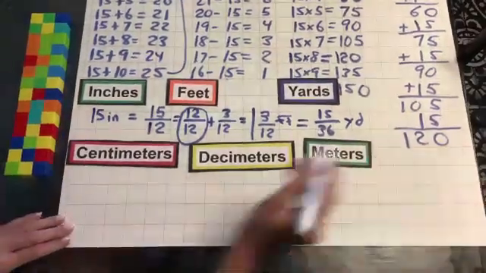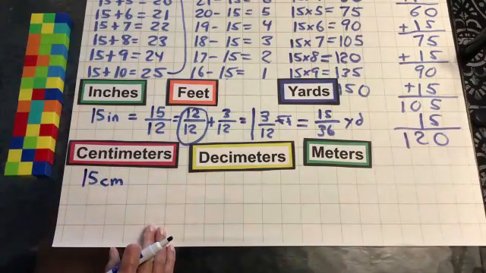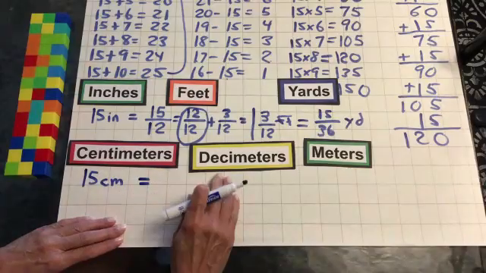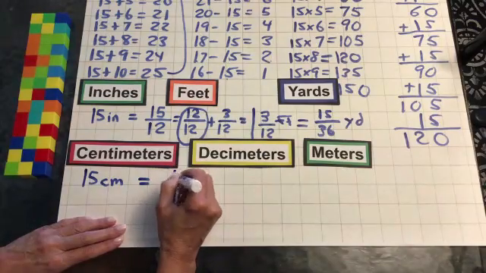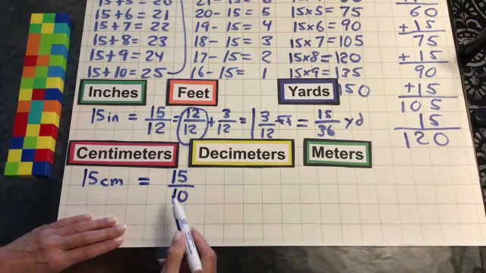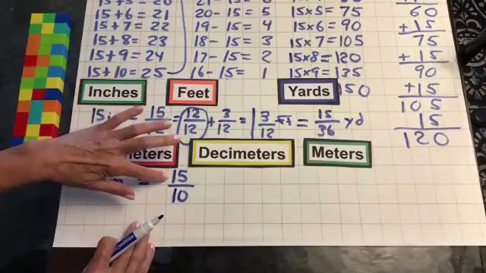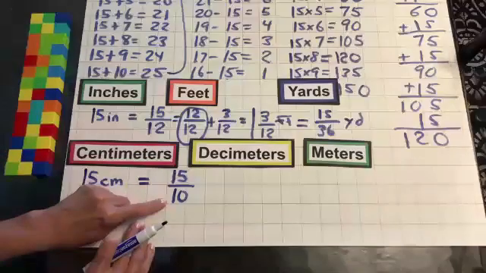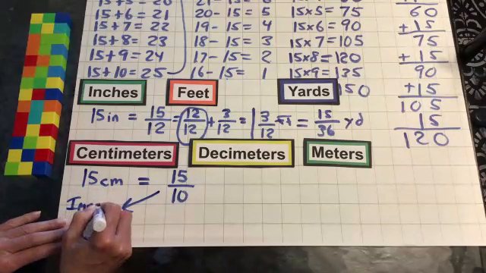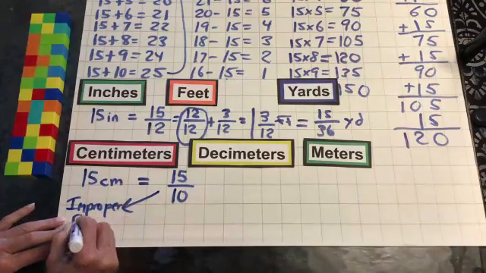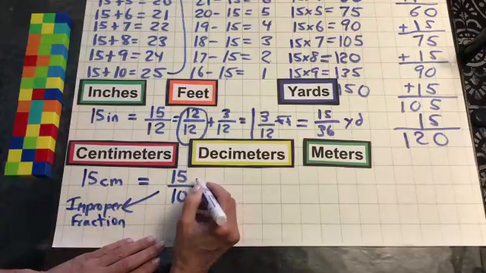Let's go on to centimeters. So if we have 15 centimeters, we're all using the number of the day, makes it easy. We know it takes 10 centimeters to make a decimeter. So we're going to put the 10 on the bottom of our fraction and the centimeters of the day on top. So 15 over 10. And remember, when we're talking about any fraction where the top number, the numerator, is bigger than the denominator, that's considered, and I'm going to write it over here, improper. Improper fraction. All right. So this improper fraction, we can break it apart.